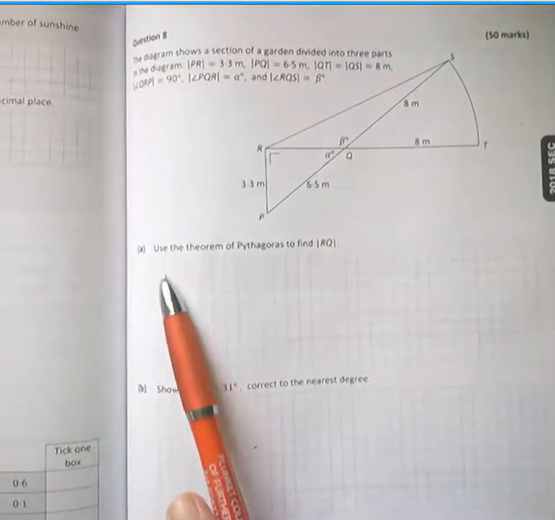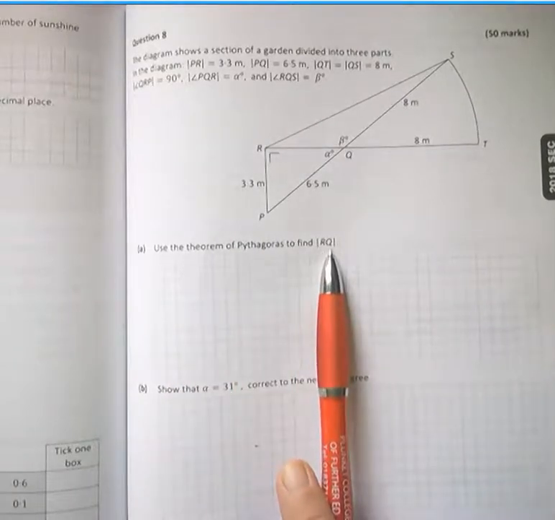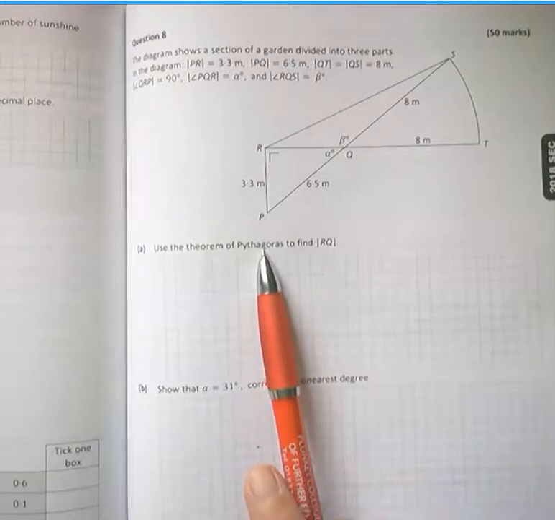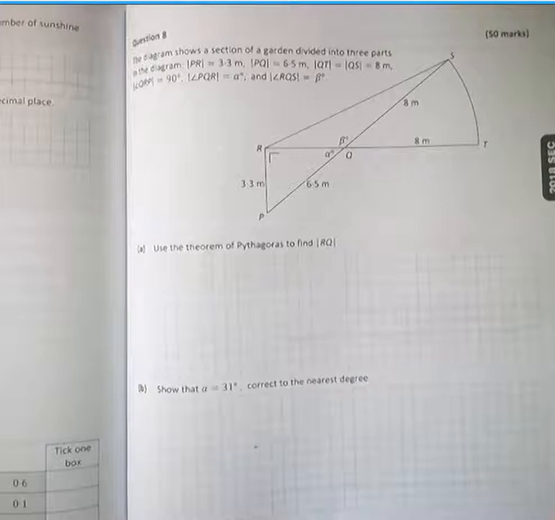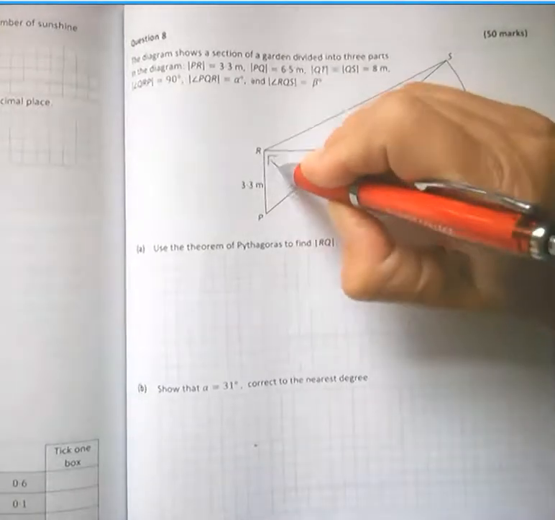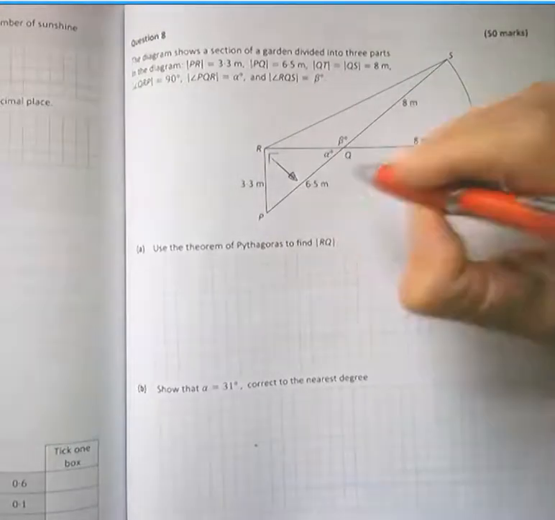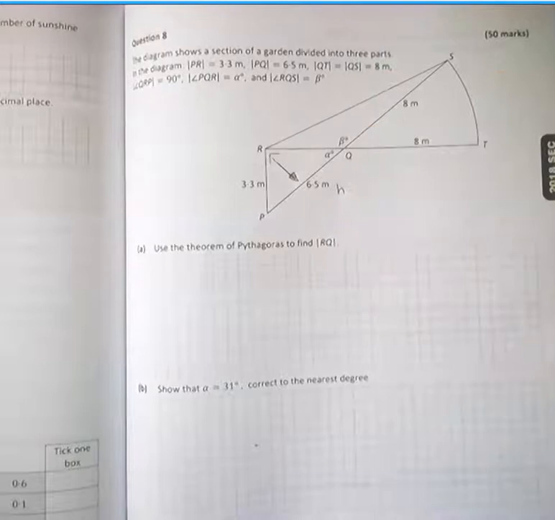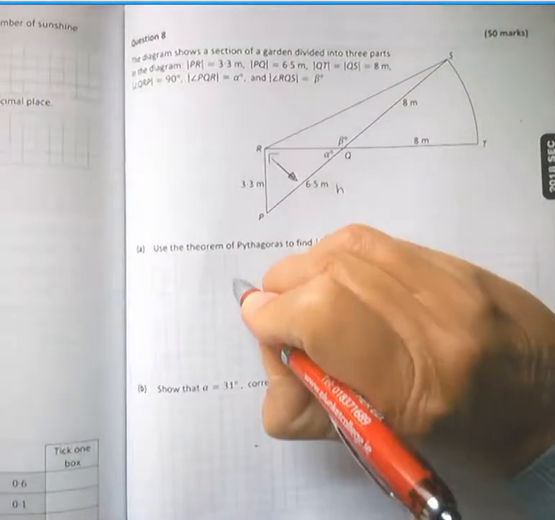Okay, part A, it says use the theorem of Pythagoras to find ORQ. So theorem of Pythagoras means you're looking at a right angle triangle. So the triangle we're looking at is this one. In terms of using Pythagoras' theorem, you have to identify your sides correctly. So go to your 90, put your line going across. So your 6.5 is your hypotenuse, okay? In terms of Pythagoras' theorem, that is the side which is on its own.